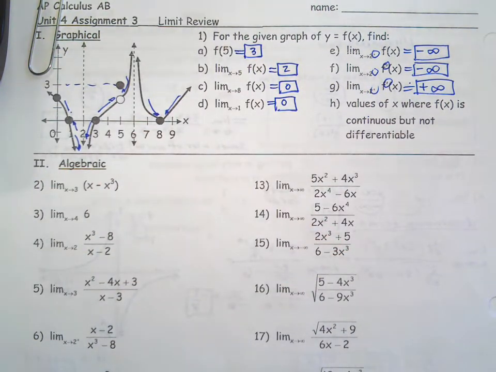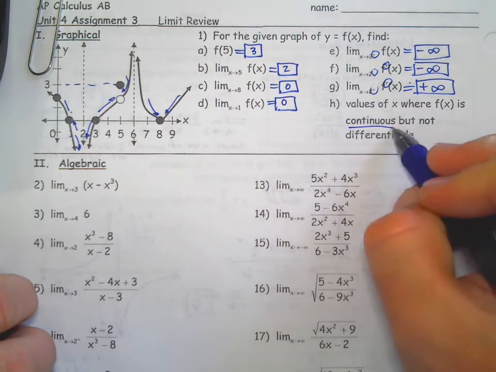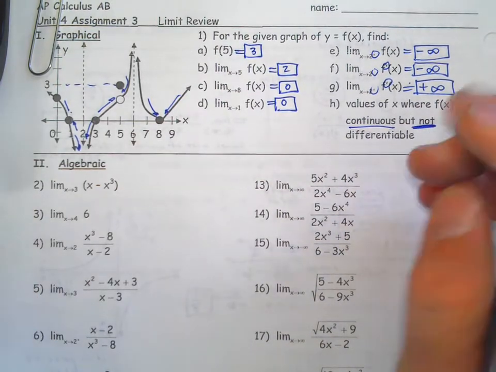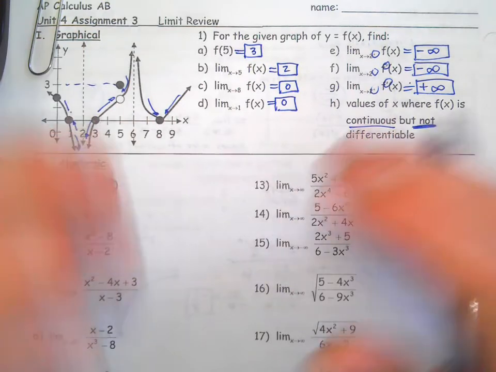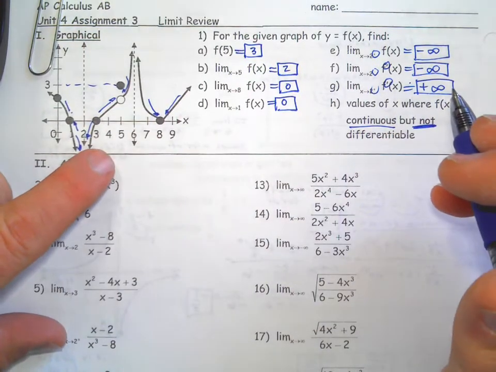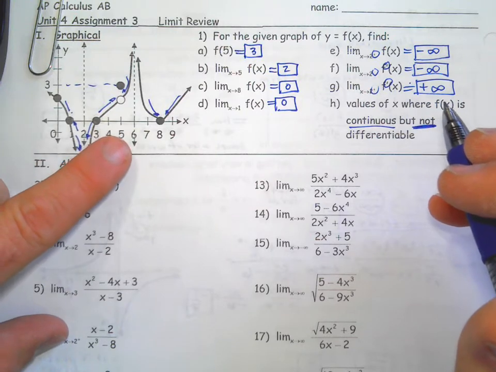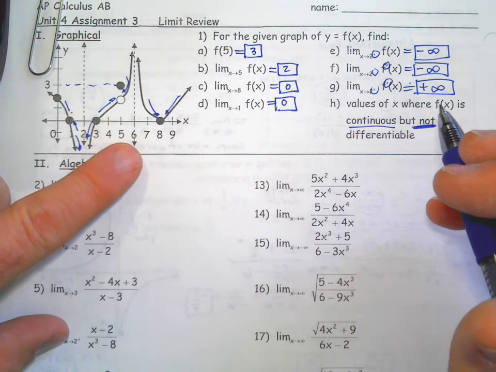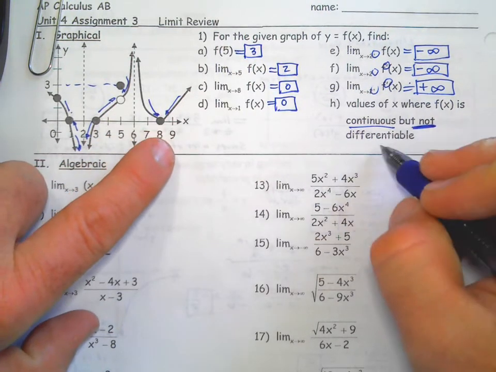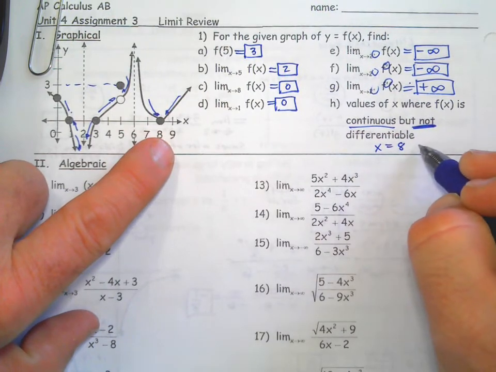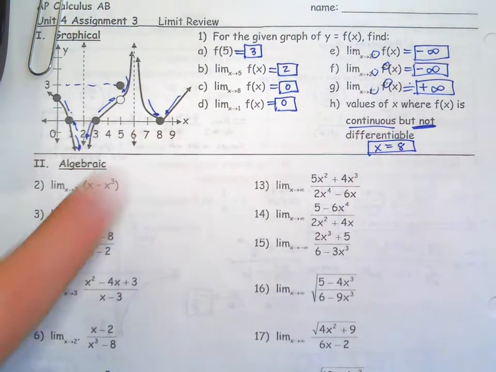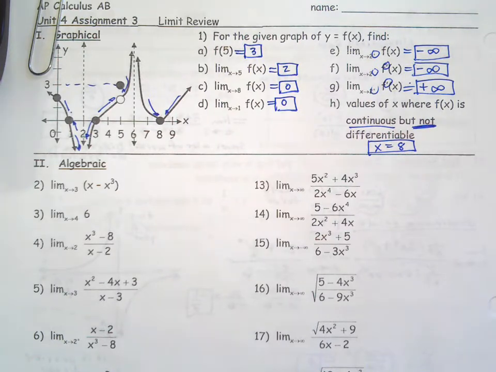H, values of x where f of x is continuous but not differentiable. So continuous means connected. Differentiable means it can't have a corner or cusp. So x equals 2, it's not continuous. x equals 5, it's not continuous. x equals 6, it's not continuous. x equals 8 is continuous but not differentiable. So just x equals 8, just that x value.